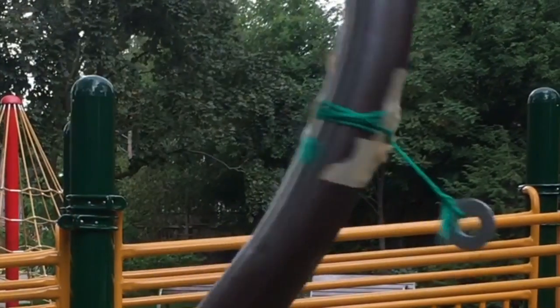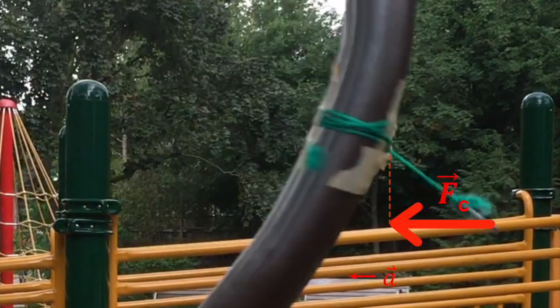This inward force is called the centripetal force, also called the center-seeking force, and is the x-component of the tension force in the washer's string, as can be seen in the diagram.